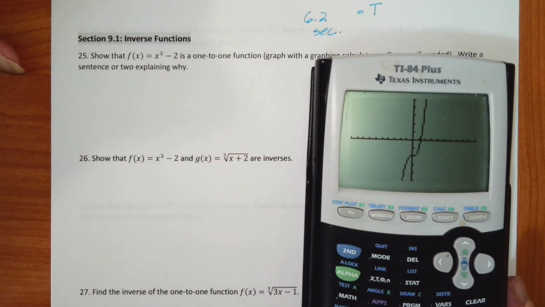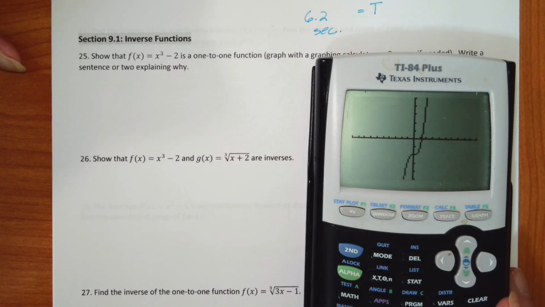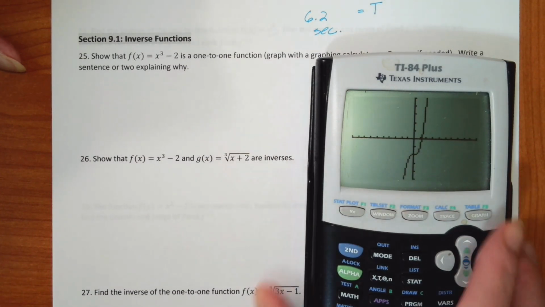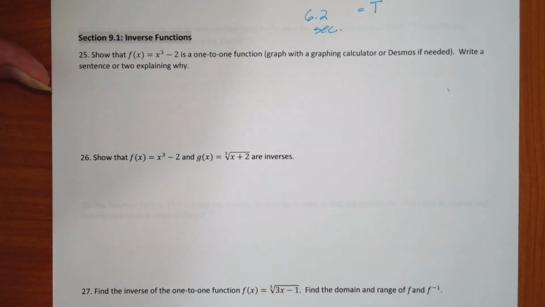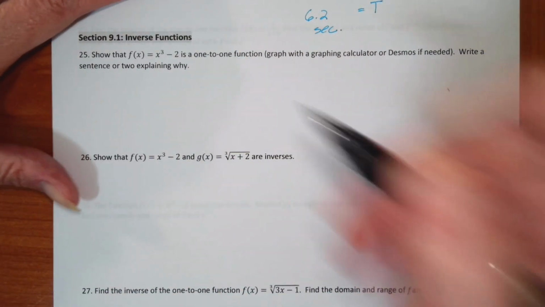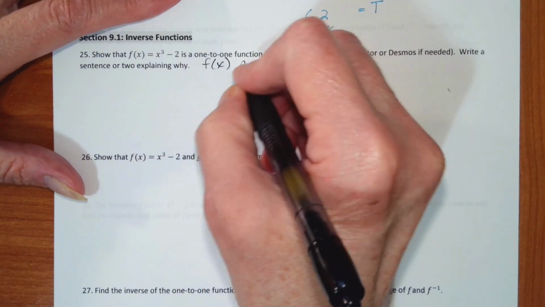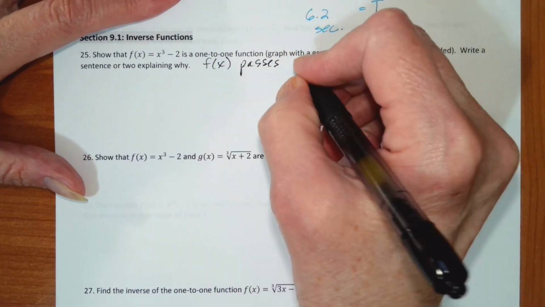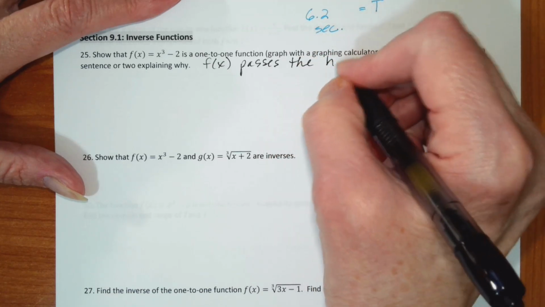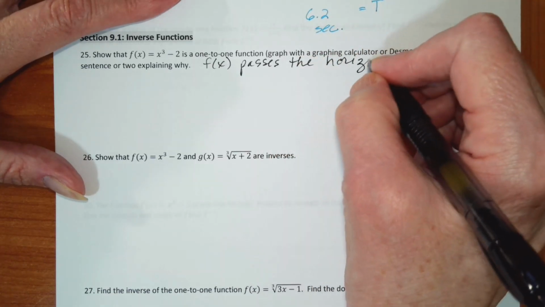Okay, if we graph it, we can tell that it is 1 to 1 because it passes the horizontal line test. Okay, so we can say that f of x passes the horizontal line test.